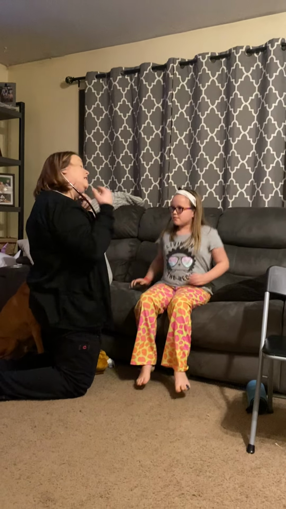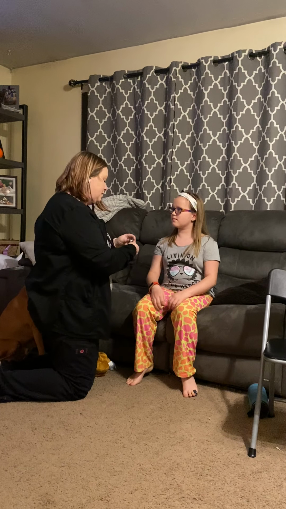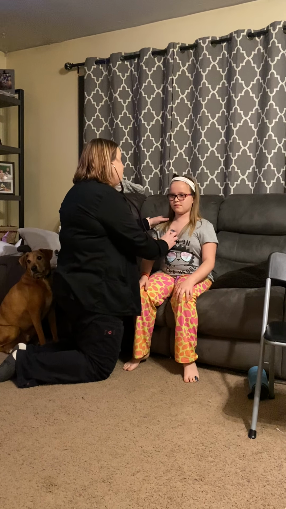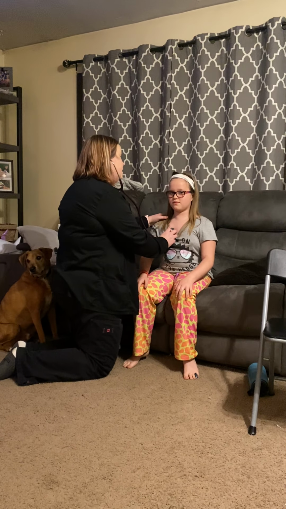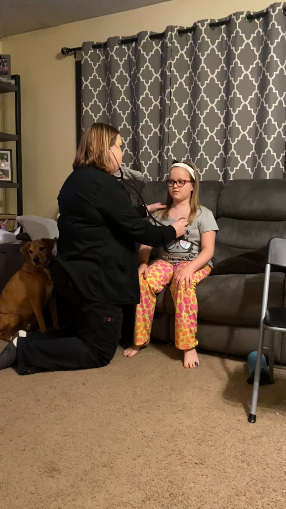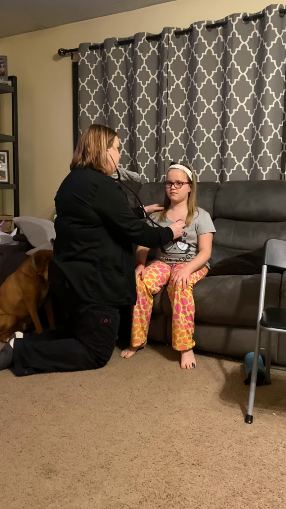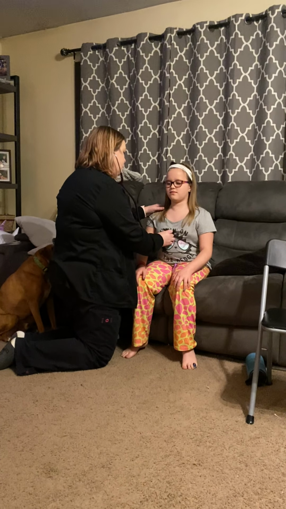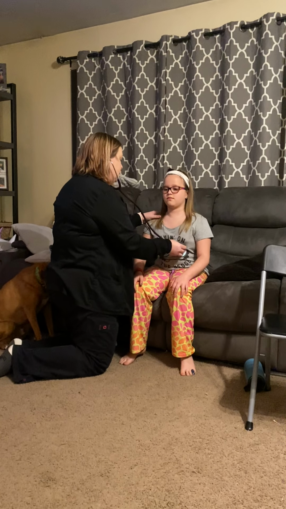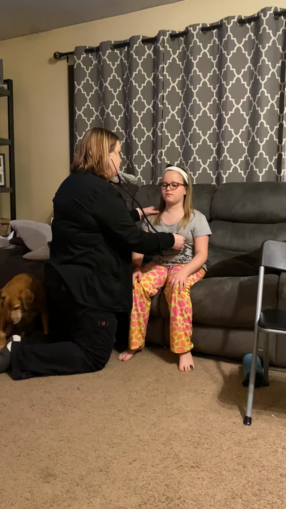We're going to go back and listen to the valves again because I forgot to switch and listen with the other side of the stethoscope. So we're going to listen to the aortic again, the pulmonic, the tricuspid, and the mitral.